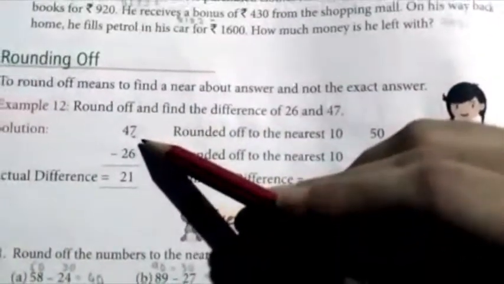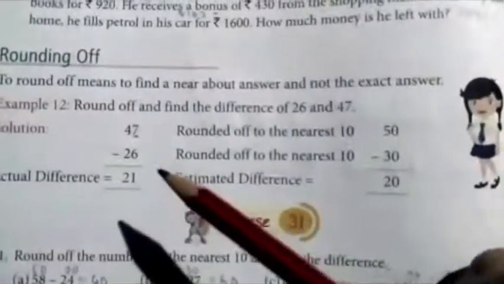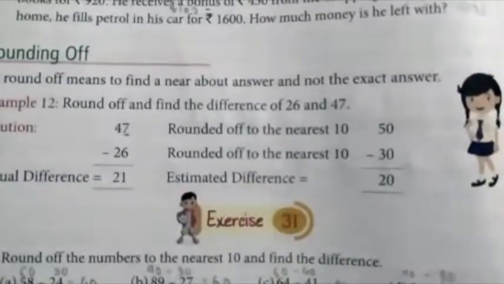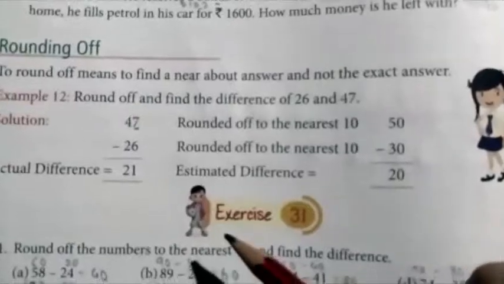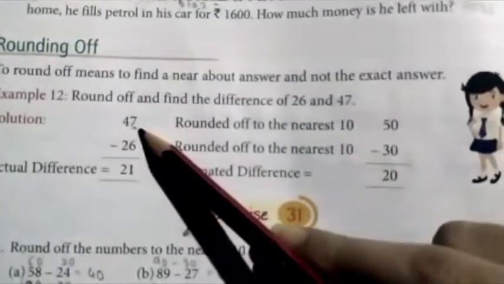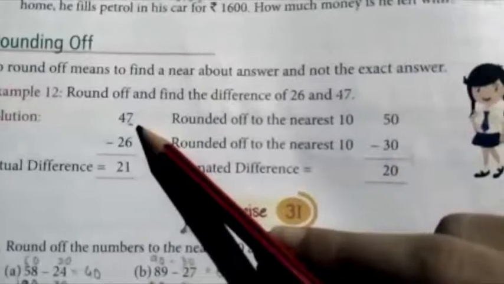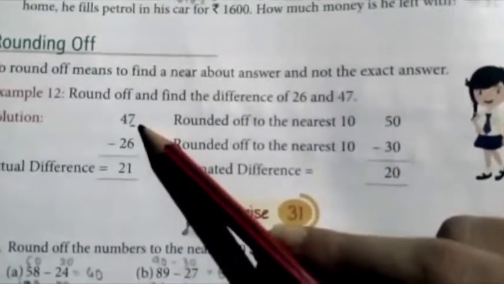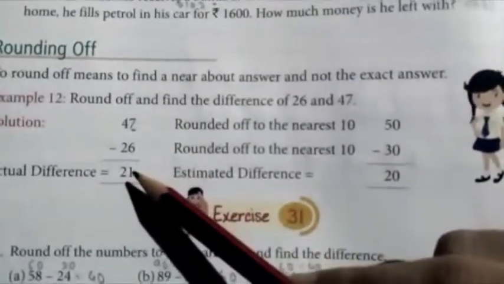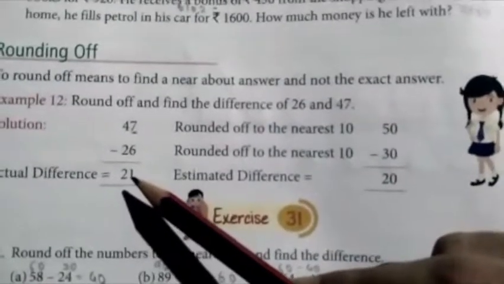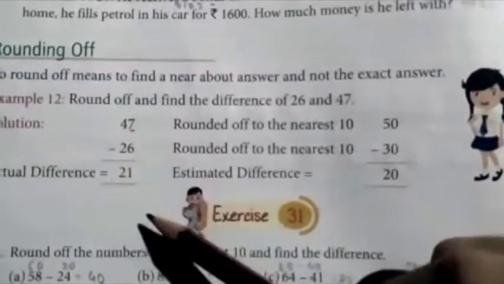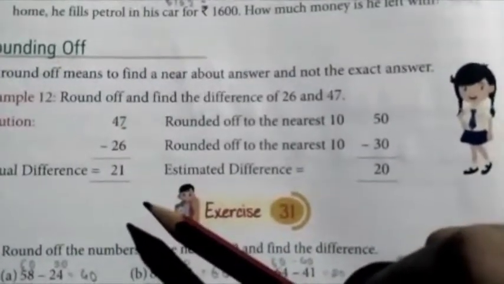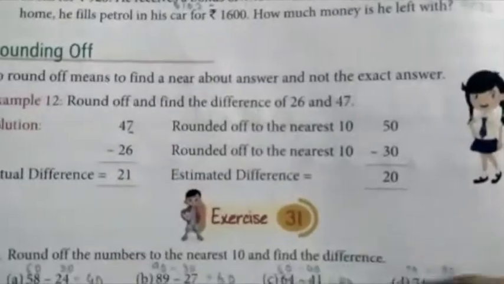Whenever we round off a number, we look at its nearest place value. If it is a 3-digit number and we have to round off to its nearest 100, we look at the digit in the tens place. If it is a 2-digit number, we have to round off to its nearest 10. We look at the digit in the ones place. So whatever digit we are looking at, we make it 0. And if it is greater than 5, we add 1 to its left. If it is smaller than 5, we simply write whatever is there.